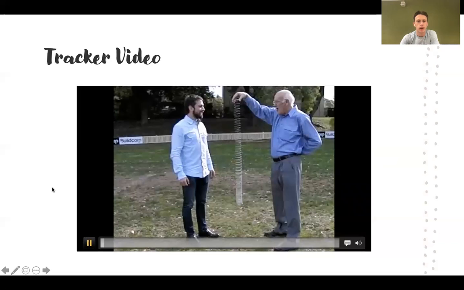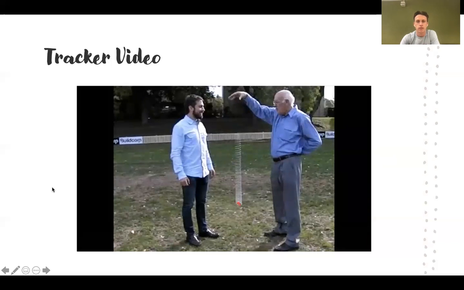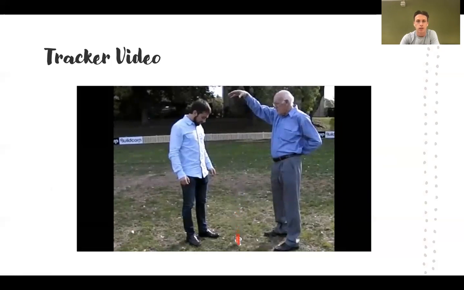Here's the tracker video that I analyzed for my experiment. As you can see, it's not falling until the top of the slinky reaches the bottom of the slinky and the tension force is no longer acting upon it.